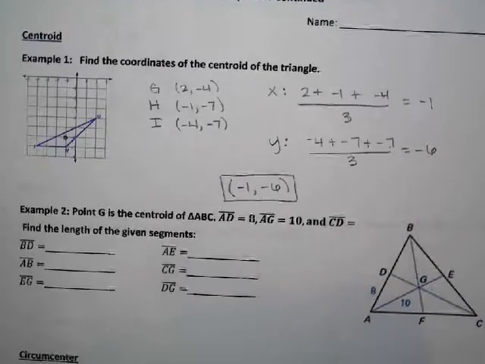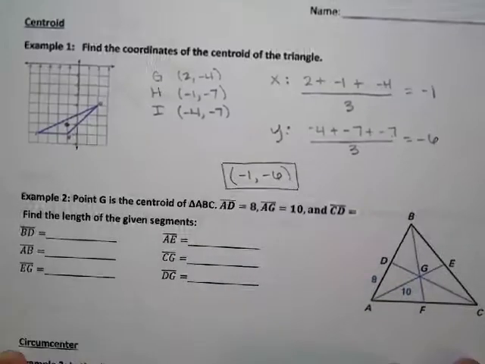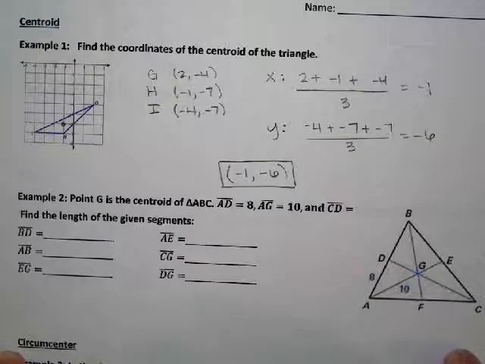Okay. All right, you guys feel comfortable on that example? Okay.